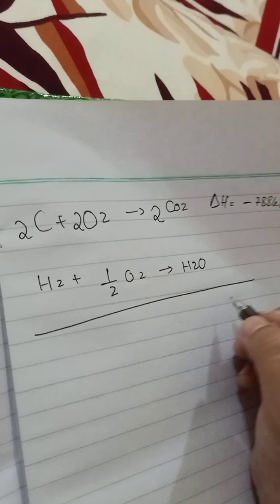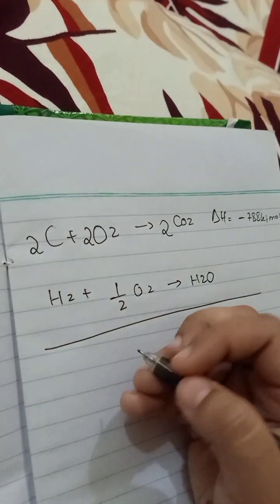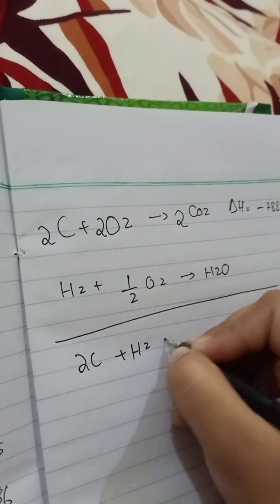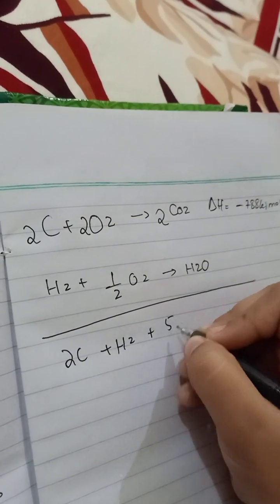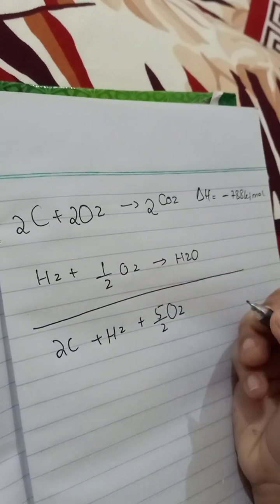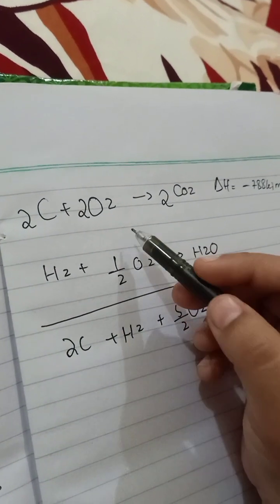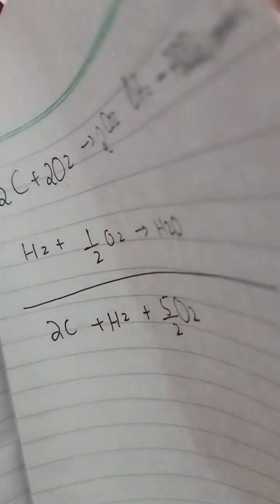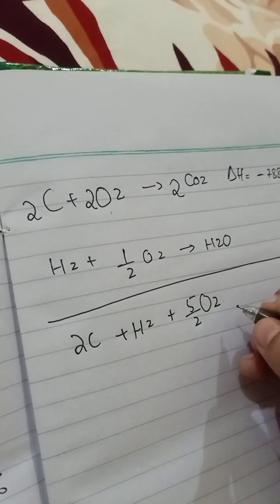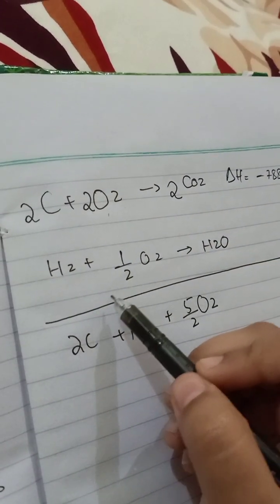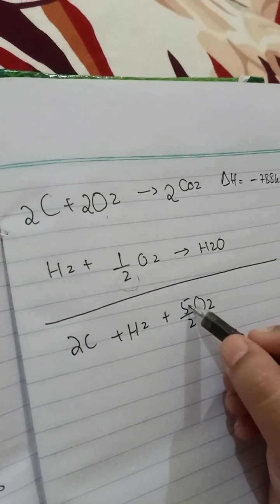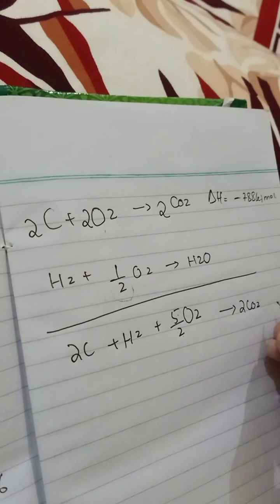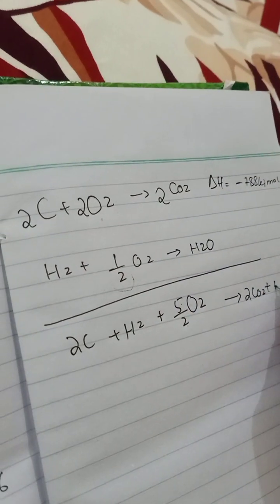Now we have to add these equations, and then we are having a new equation. So you are having 2 carbon plus H2 plus 5/2 oxygen, alright, 5/2 oxygen, like O2. This is the 4, and this is the 5, so that will be 5/2, and here it will be having 2 carbon dioxide plus H2O.